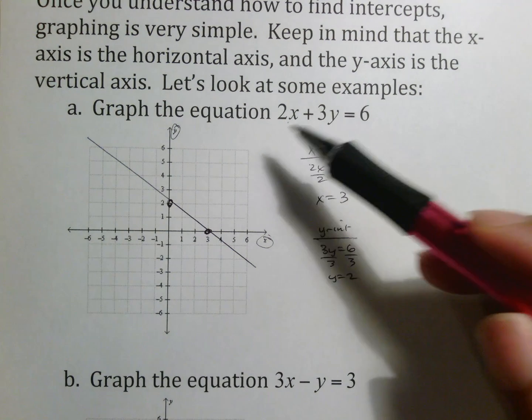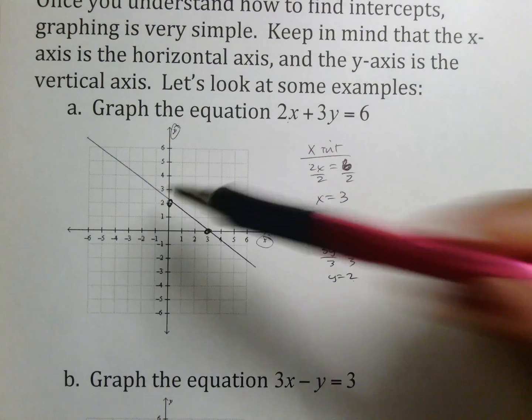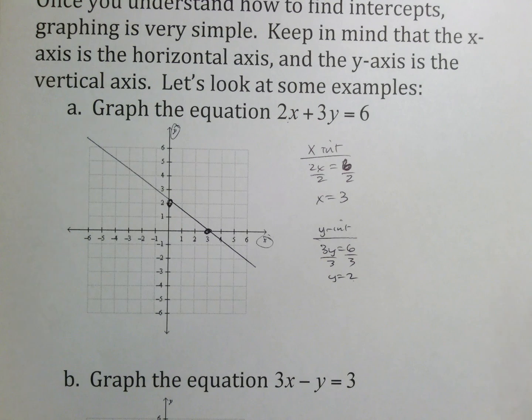That is your graph for 2x plus 3y equals 6. It has an x-intercept of 3, which is here, a y-intercept of 2, which is there, and that's all.